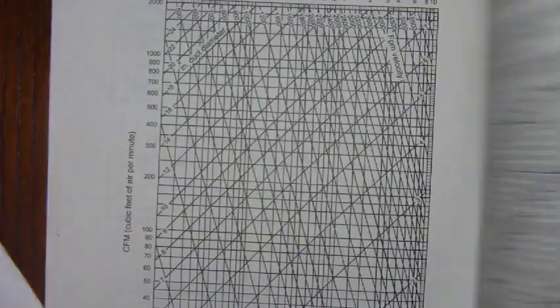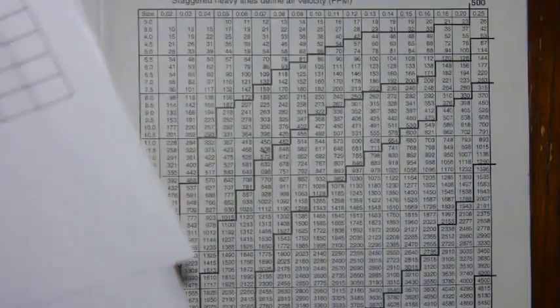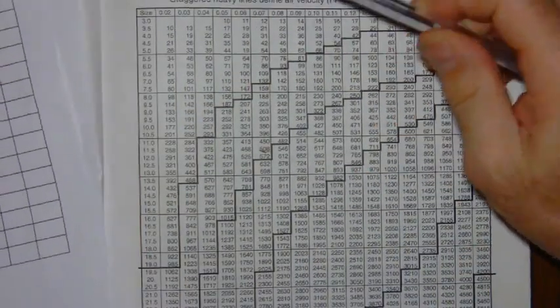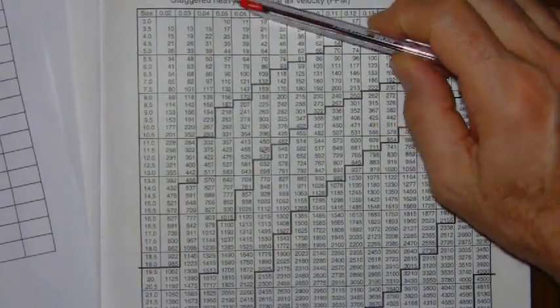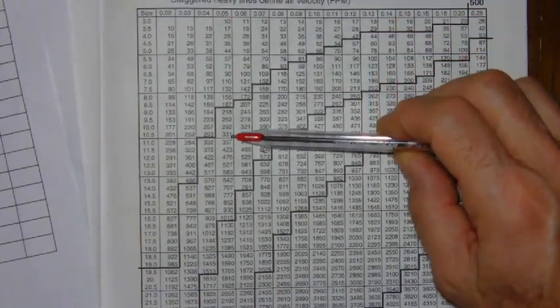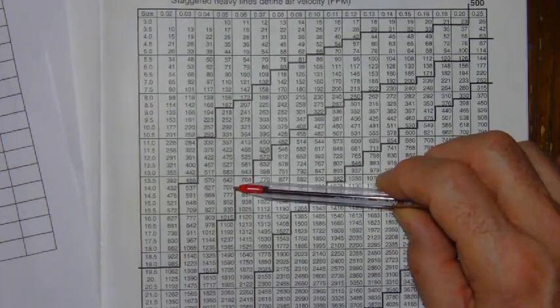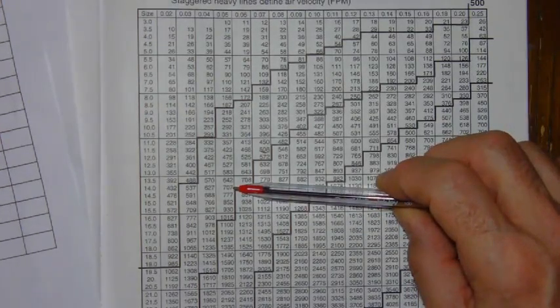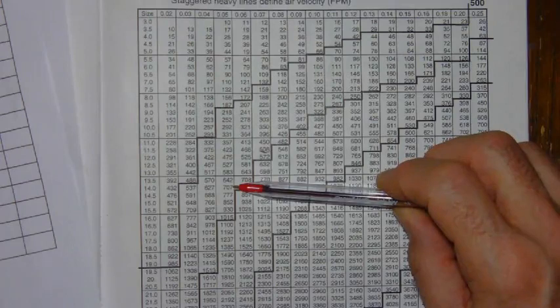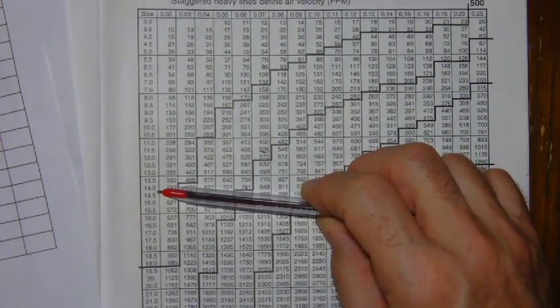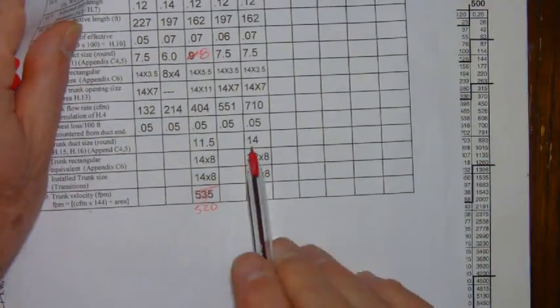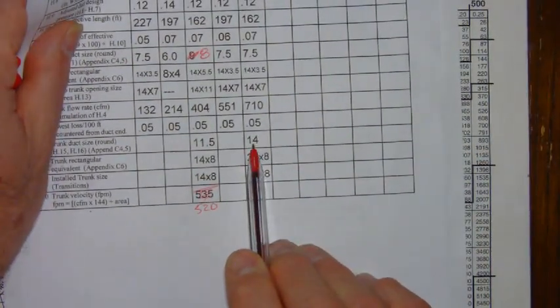So we'll go back to table C5, enter the chart at 0.05, and we're going to scan down and look for 710. Here is 707, so that's very, very close, so we can go with that. And you can see that that equates to a 14-inch round duct. So 14-inch round duct would go right there.